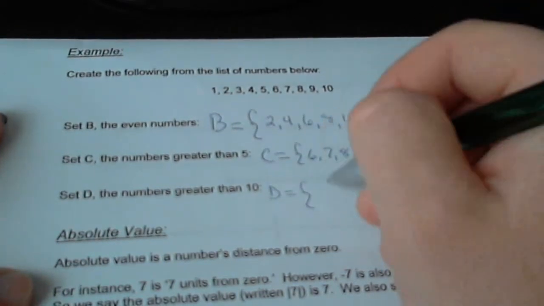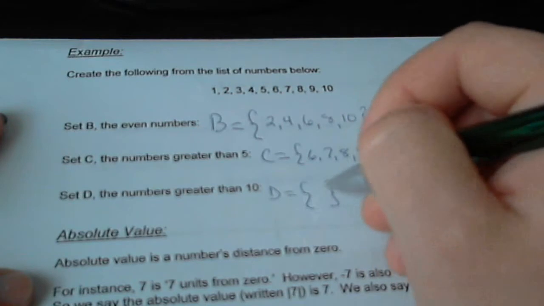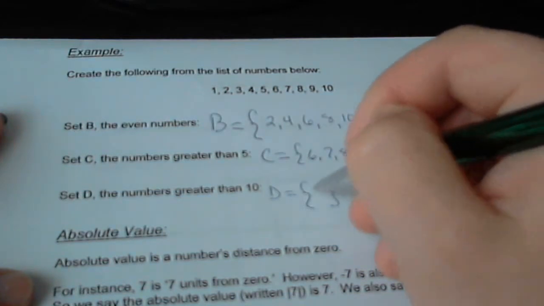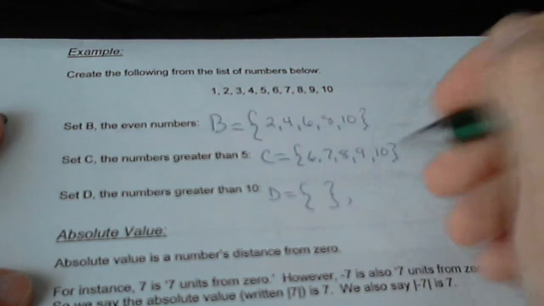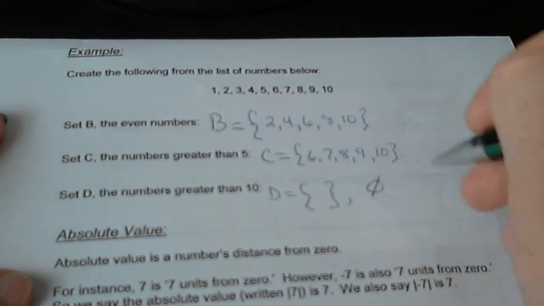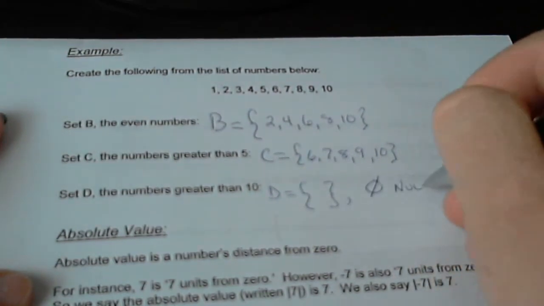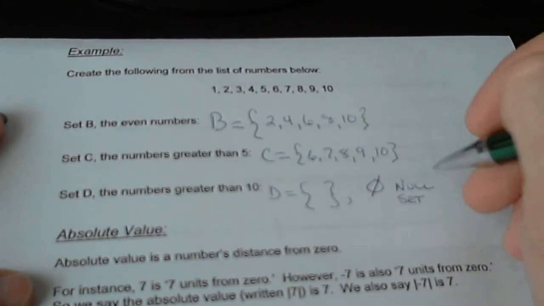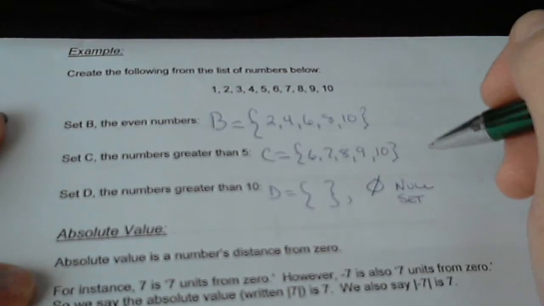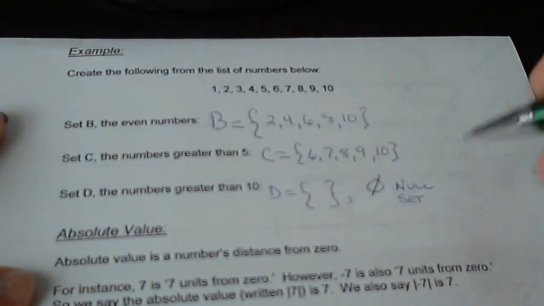Okay, so what we can do is just leave set D empty like this. This is called the empty set. It has no members. Or we can write this symbol. This is called the null set, N-U-L-L set. It means empty or nothing. Okay? More on this later.